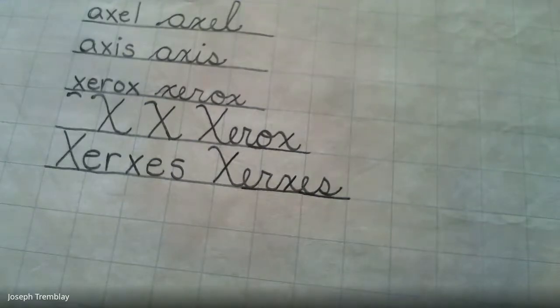Well, I hope you have a good morning and keep on writing. And hey, today we practiced the lowercase x and we learned how to make the capital X. All right, well, you have a good day and keep on writing.